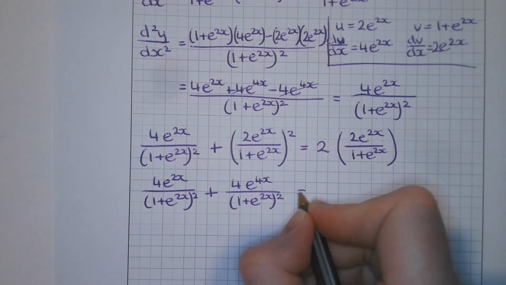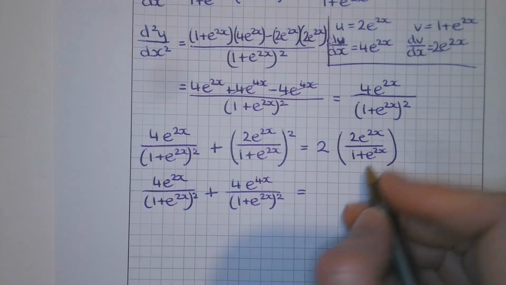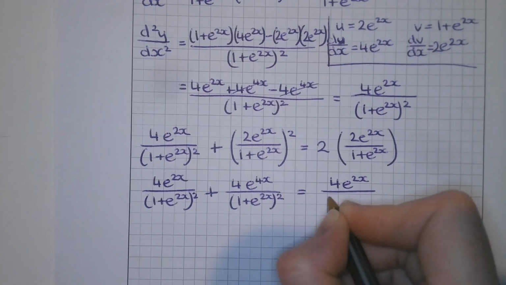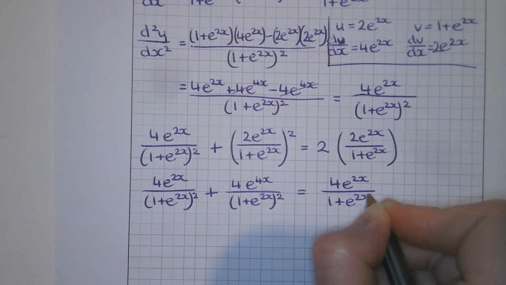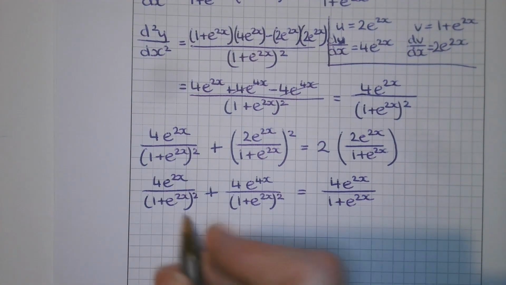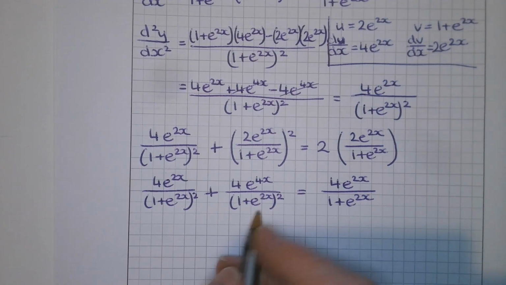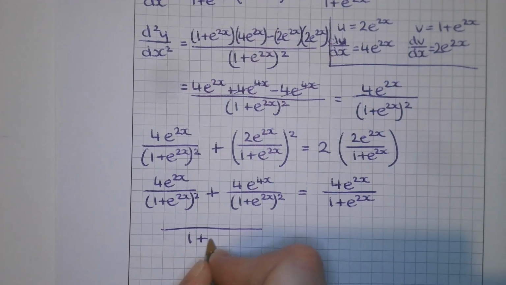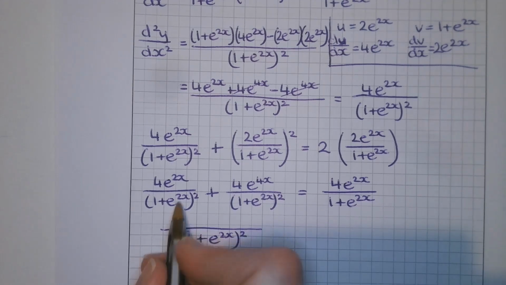And here, if I multiply the 2 in, I'll end up with 4e to the power 2x over 1 plus e to the power 2x. So we can bring these two fractions together. They already have a common denominator. So 1 plus e to the power 2x to be squared is my common denominator. And when I bring them together, I'm adding the top.